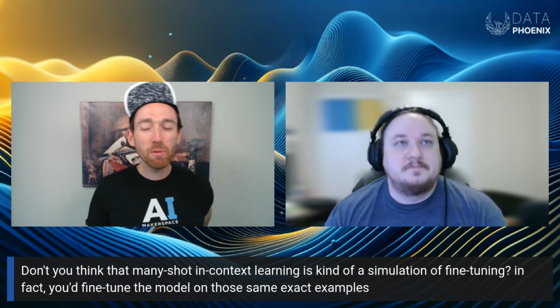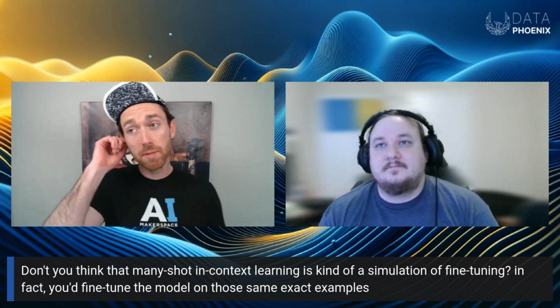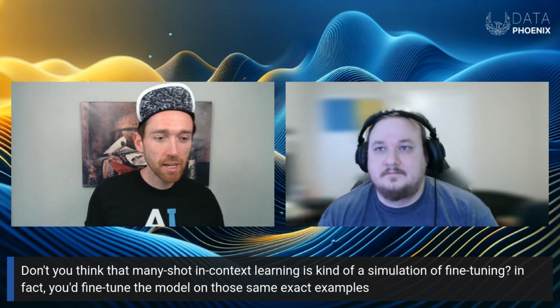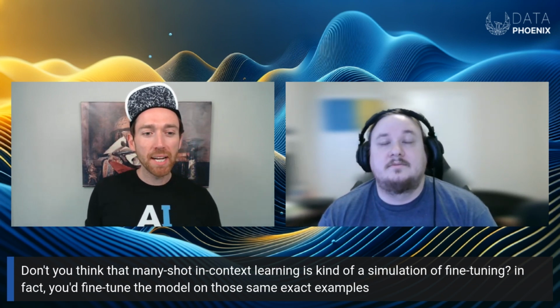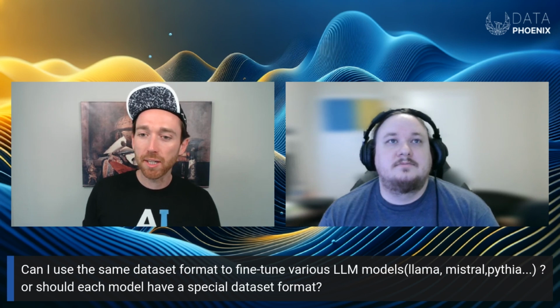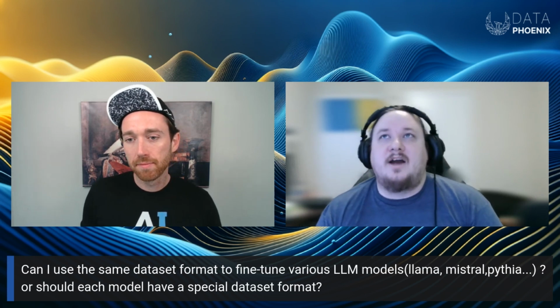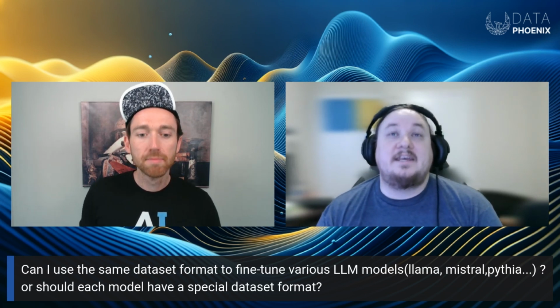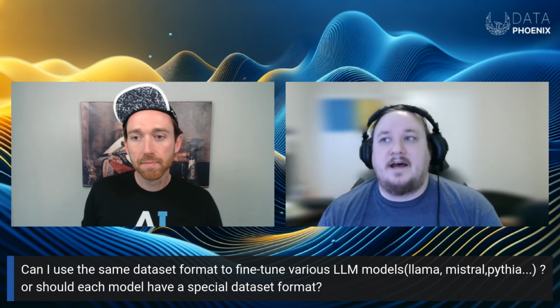All right, we're going to do some rapid fire. We're at time here, but we just want to hit some rapid fire ones for everybody. So quick answers here. Can I use the same data set format to fine tune various LLM models, or should each model have a special data set format? Almost all models right now have special data set formats, if what you mean is the prompt format.